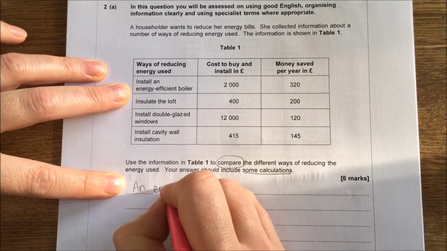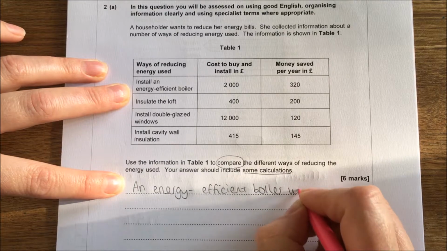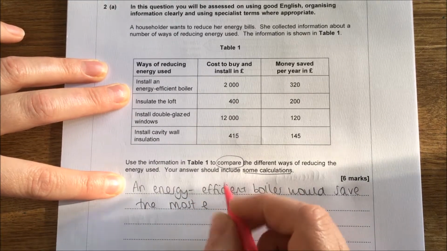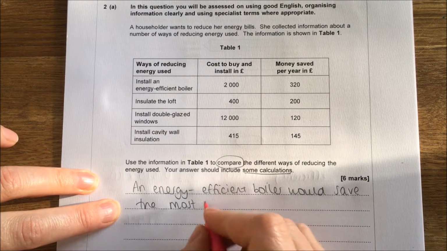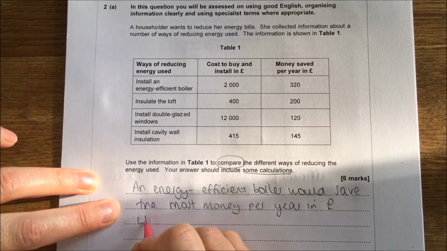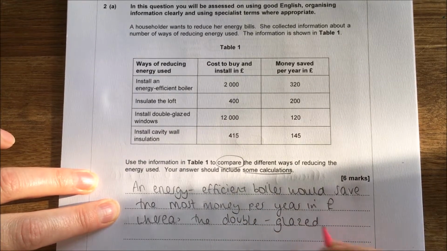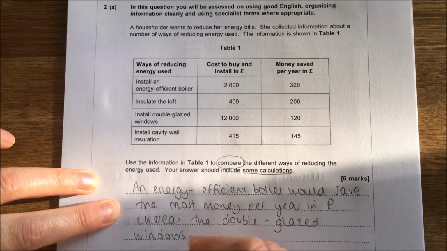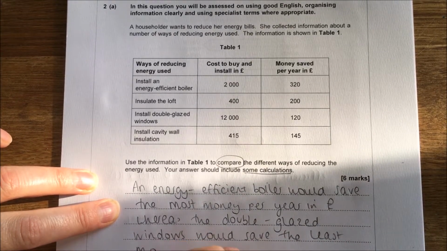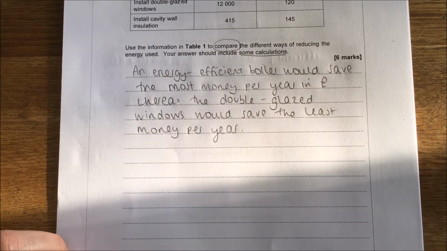So an energy efficient boiler would save the most money per year in pounds, whereas the double glazed windows would save the least money per year. Okay, so there's a direct comparison we can see on the same feature.